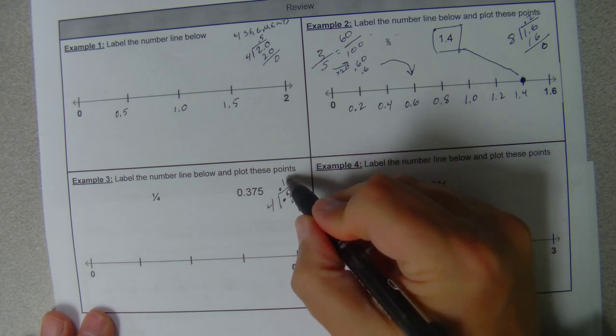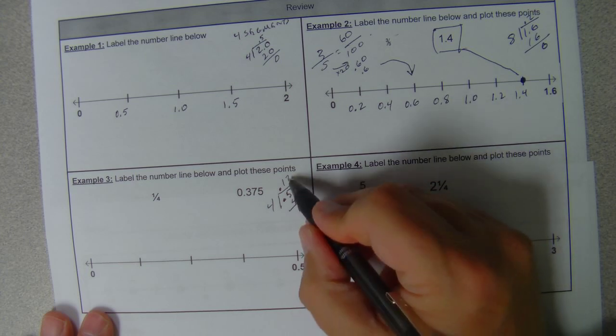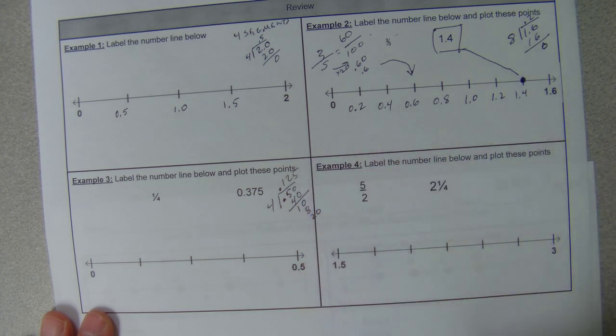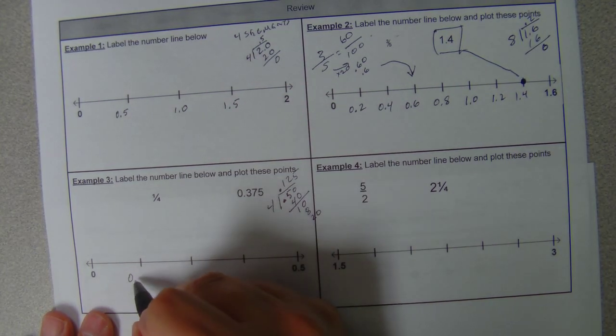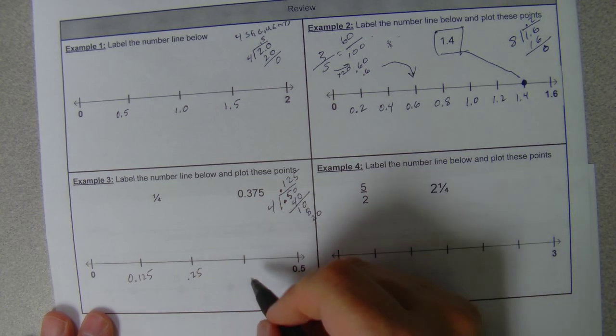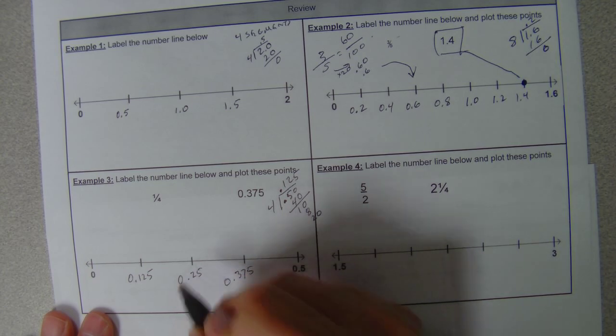That leaves 10, because we're borrowing a 0, and that goes in 2 times, and then we have 20, so it's 0.125. So this one is 0.125. This one is 0.25. And this one is 0.375. You guys like the zeros in front?